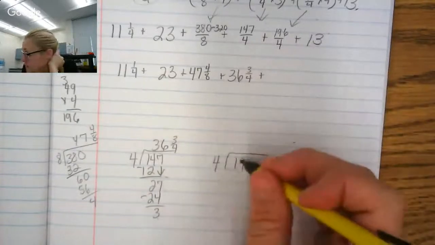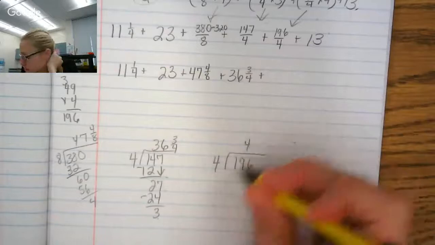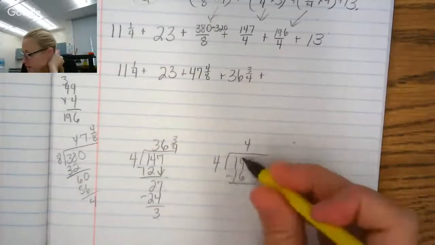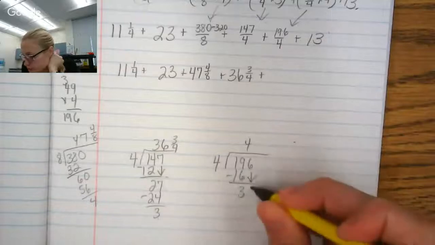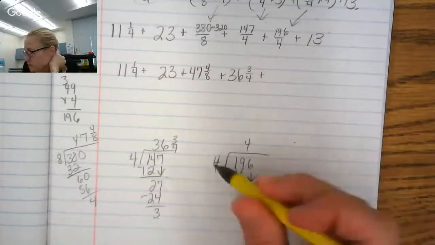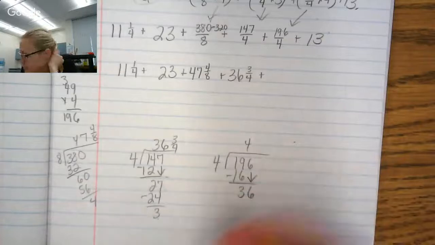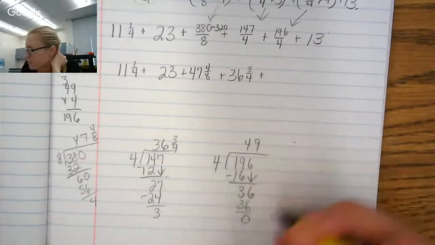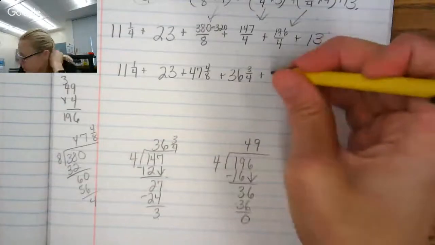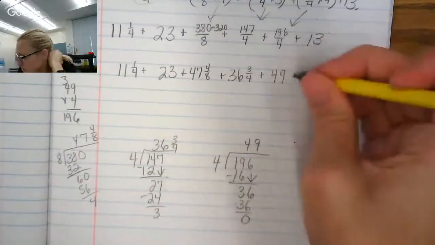4 can go into 19 4 times, which means you're taking 16 away. 19 take away 16 leaves you 3. Drop down your 6. 4 times what will go to 36, and that would be 9. 4 times 9 is 36, so nice, even, round, whole number with nothing left over. Thank goodness. And then 13.